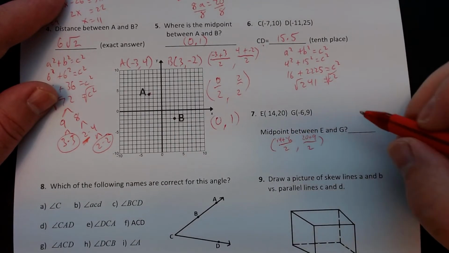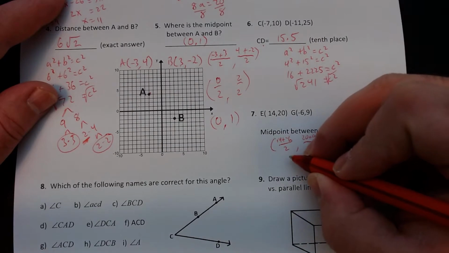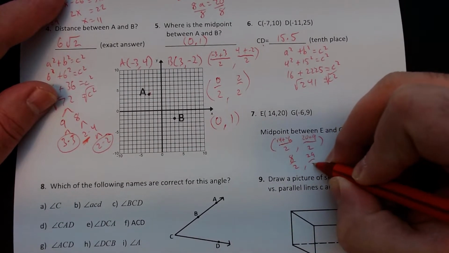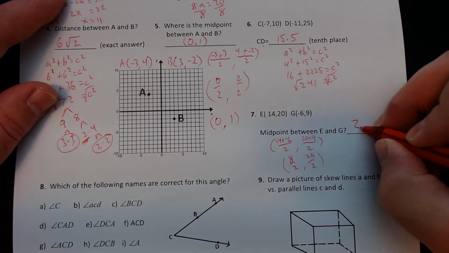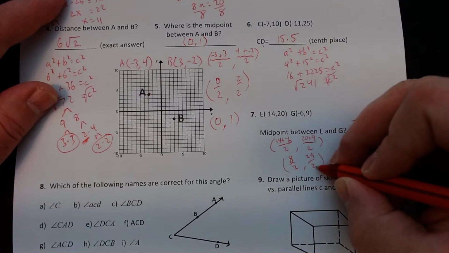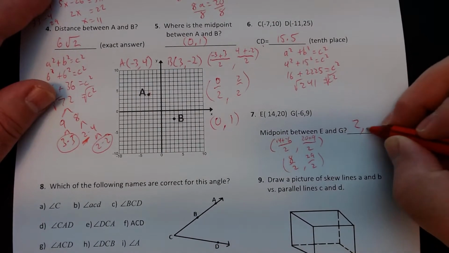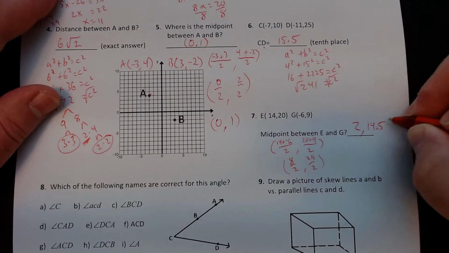So 14 minus 6 is going to be 8. And 20 plus 9 is 29. 8 divided by 2 ends up being 4. And 29 divided by 2, you can leave it like that because you can't simplify it. Or you can give me the decimal version or the mixed fraction. So it'd be 14.5.